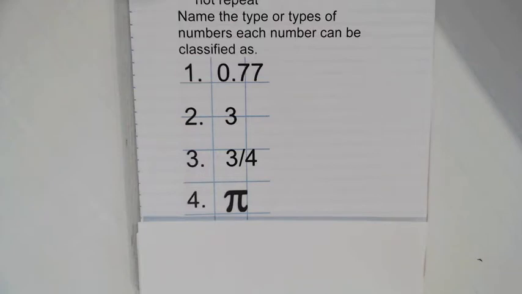Pi. Pi is one of those numbers that when you change it to a decimal, it goes on forever and it doesn't repeat. The only team that can have this number on their jersey is the irrational number team. No other team can have this number on their jersey. A lot of the irrational numbers are special types of numbers, like pi, like the square root of 3. They have these strange symbols that are not a normal number that we see every day, like 3s and 4s.